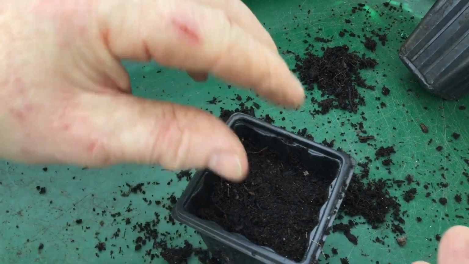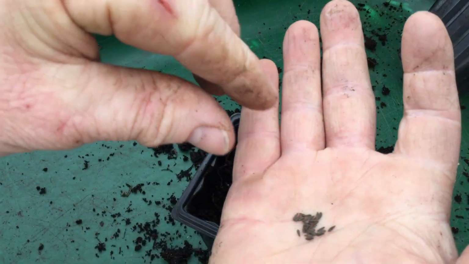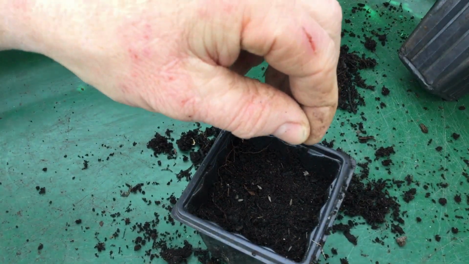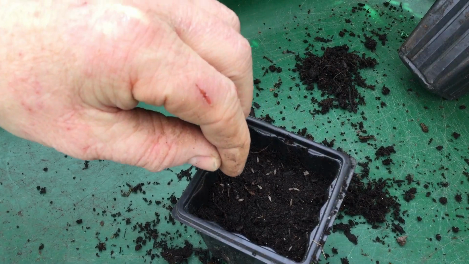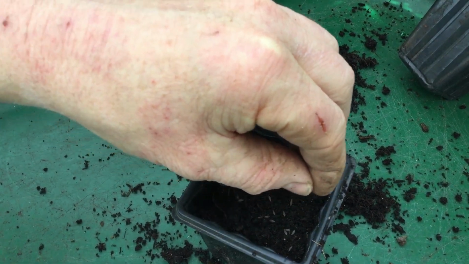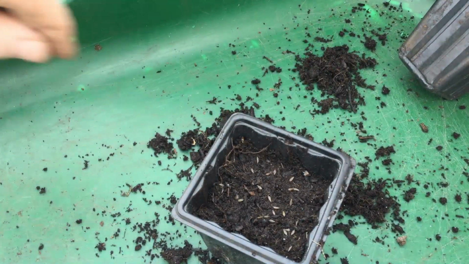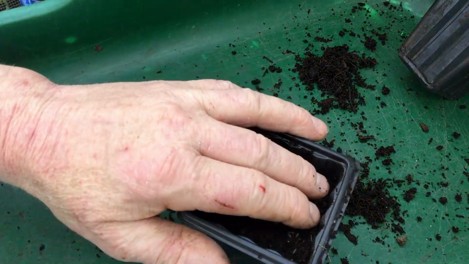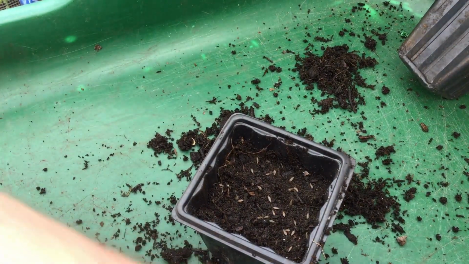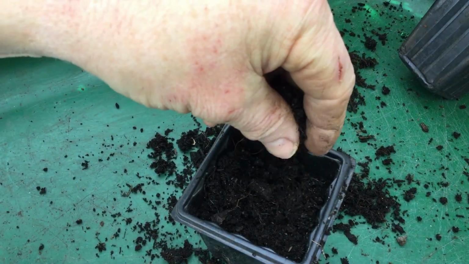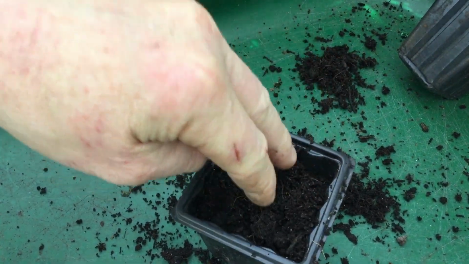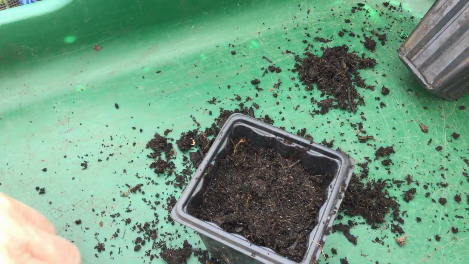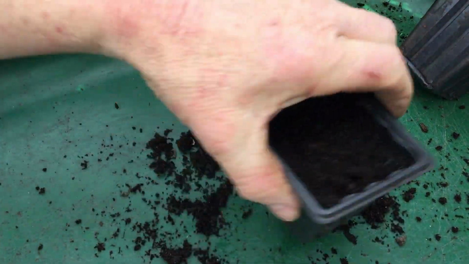But once you've got your compost like this, what you want to do is almost do it as if you're sprinkling a bit of salt on your dinner, just like this. And you want to try and have them spaced out a little bit if you can, okay? Just like that, really simple. Just a real light sprinkling on the top. It doesn't need to be pushed down too firm, just a little gentle push down like that. Okay, so that's the lettuce in there.